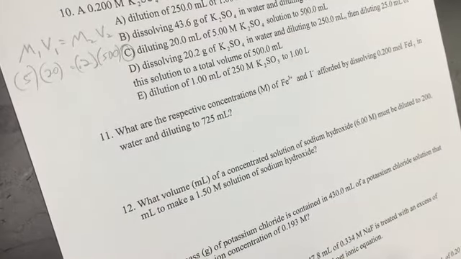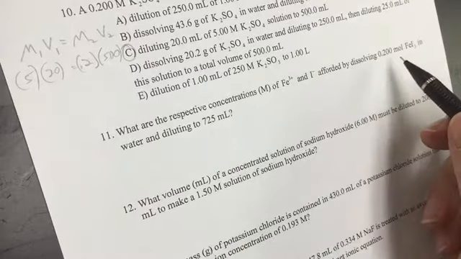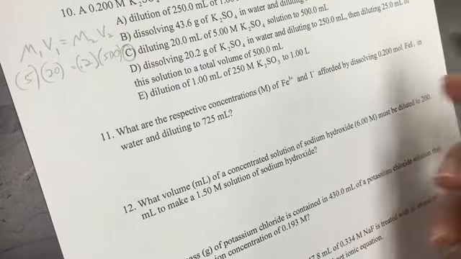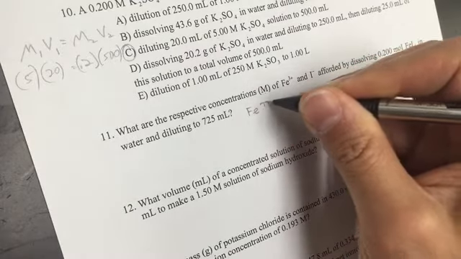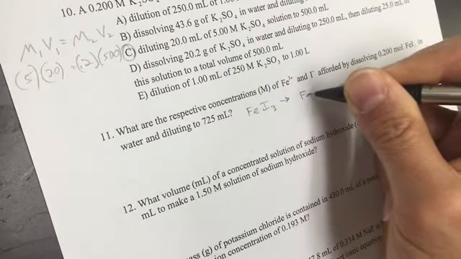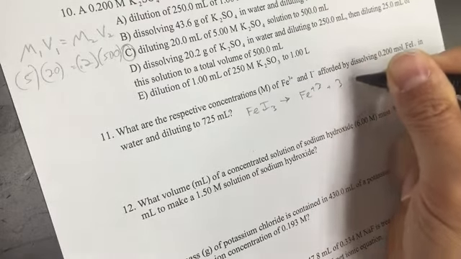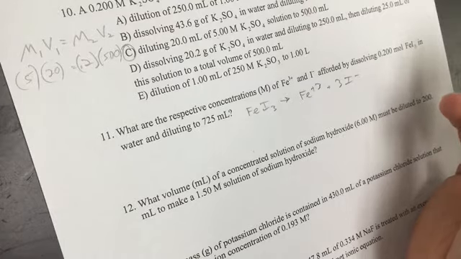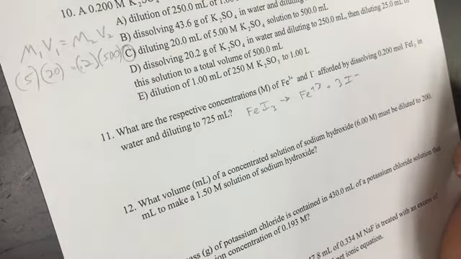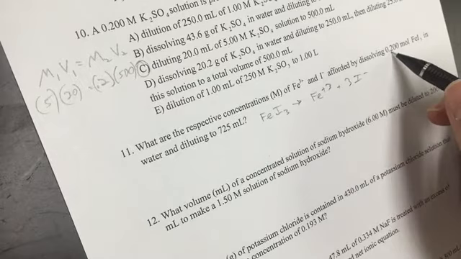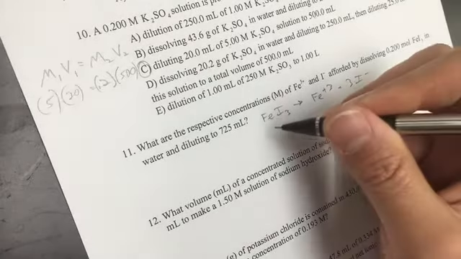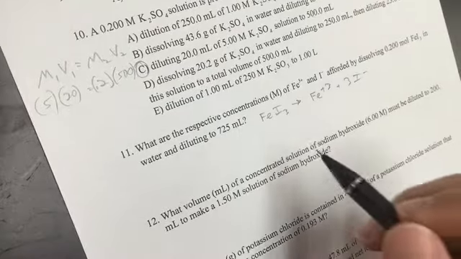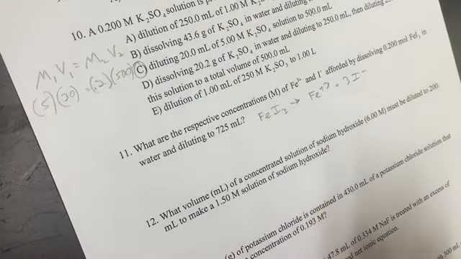11. The concentrations: you've got 0.2 moles of FeI3, and you need to remember that FeI3 breaks up into iron ions and 3 iodide ions. You want to get the moles. You've got 0.2 moles of this in a 0.725 molar solution, or I'm sorry, 0.725 liters of solution.